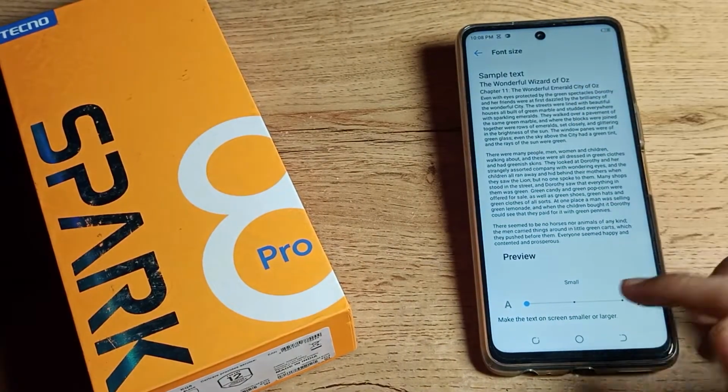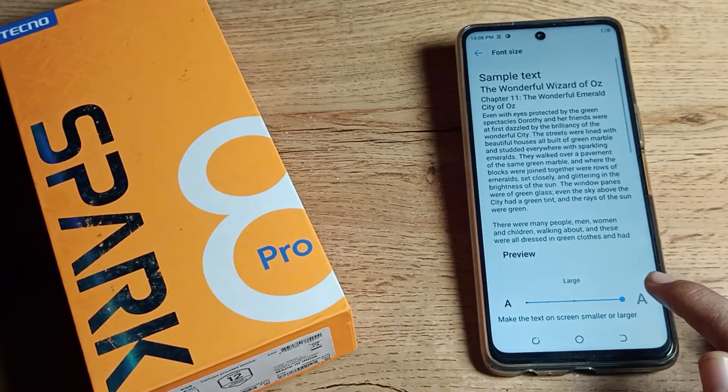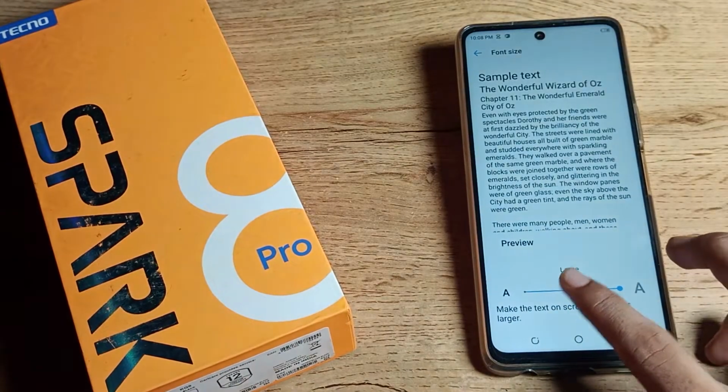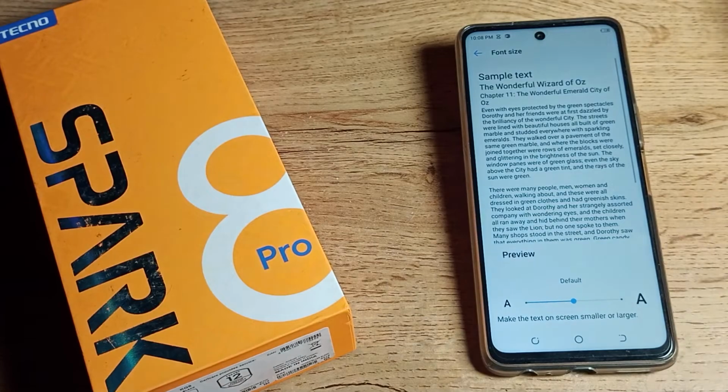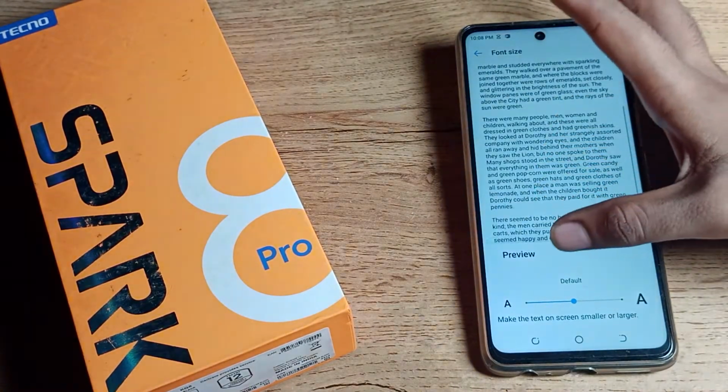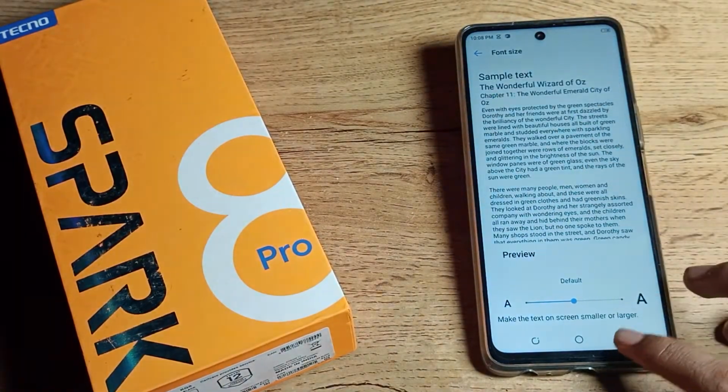So if you want to set your default size, or if you want to set your large size, you can set your large, default, or small size. We have three sizes. We want the default, so we will click on default, and you can see your default preview. So you can see your default text size.